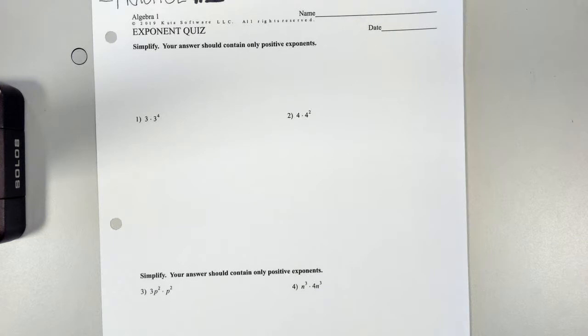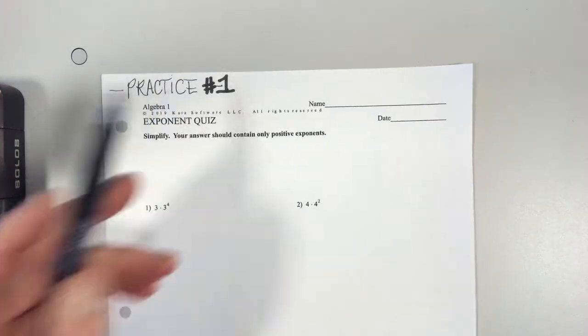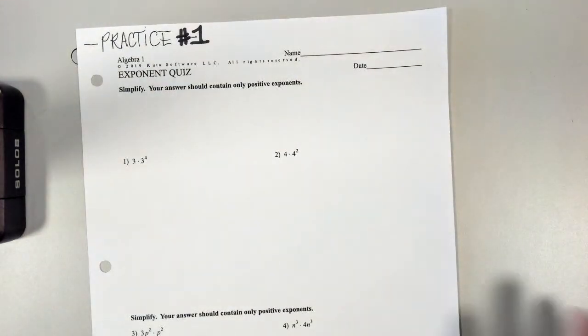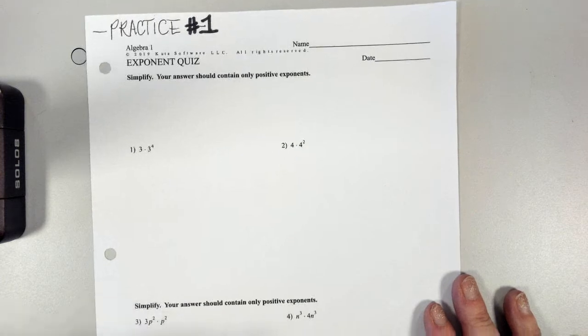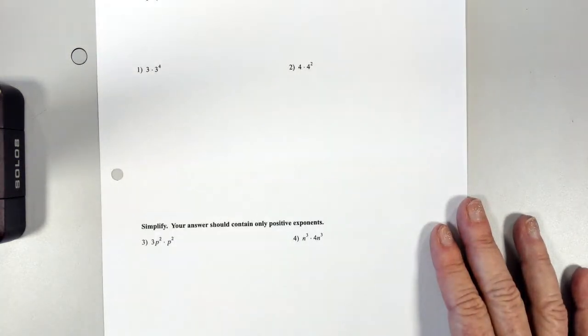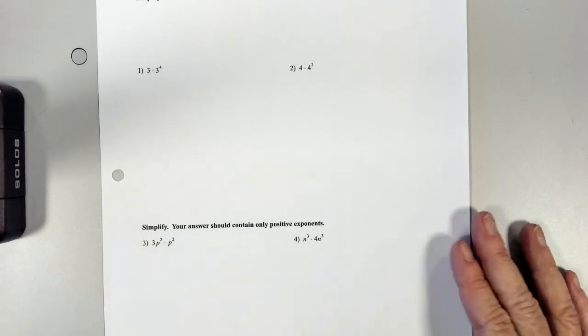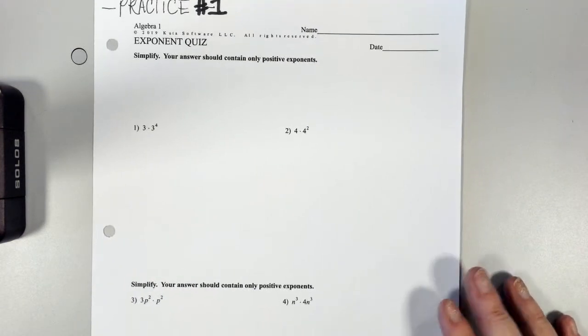In addition to practice number 1, I'm also going to do a practice number 2, and this will allow you to get additional practice going through each one of these problems and then being able to take the exponent quiz. So let's go ahead and get started.